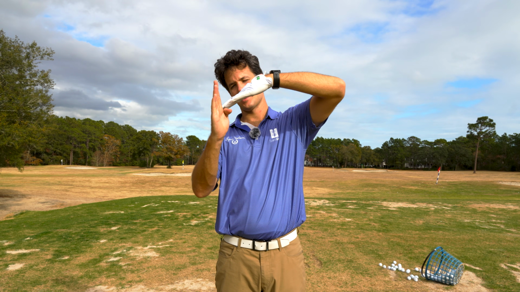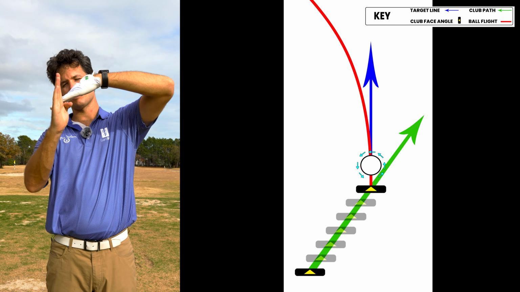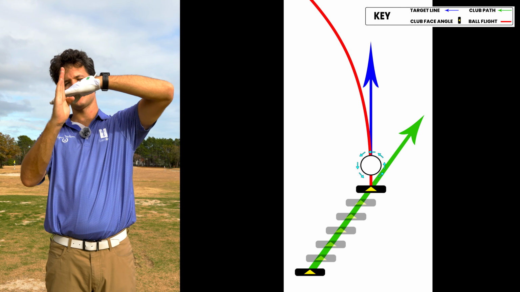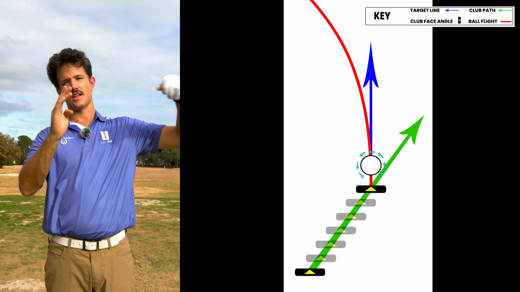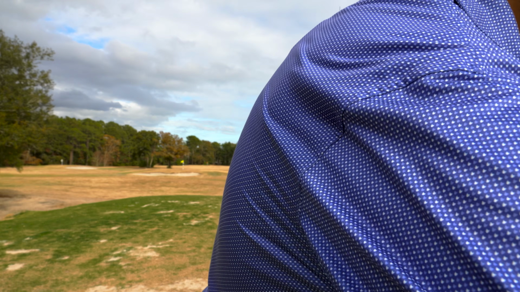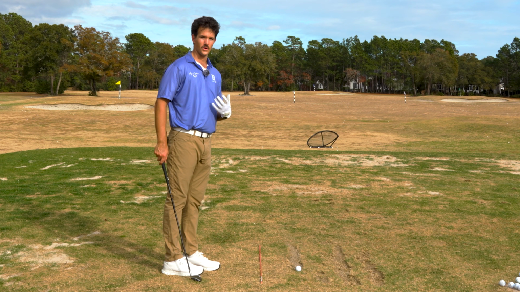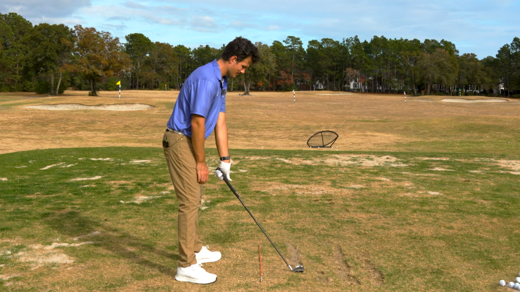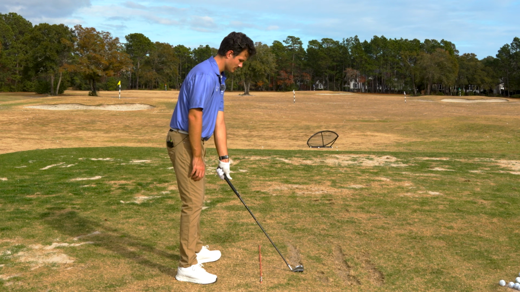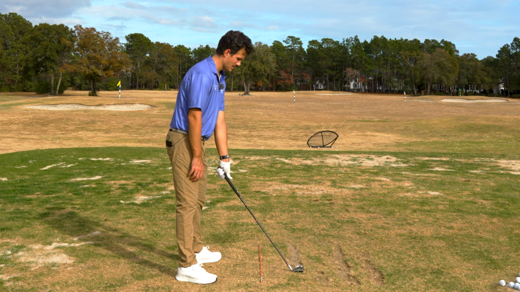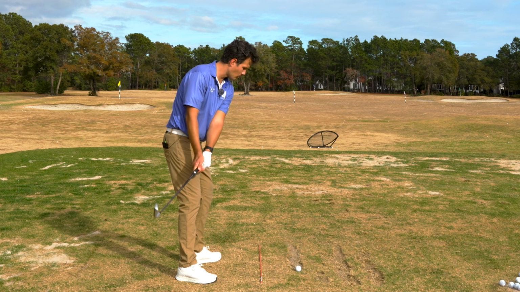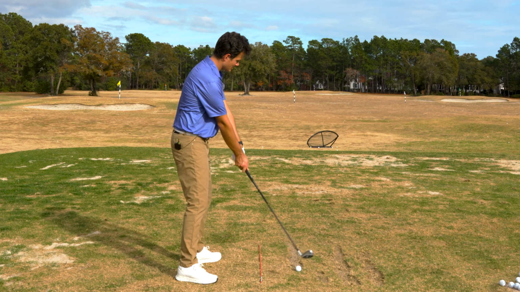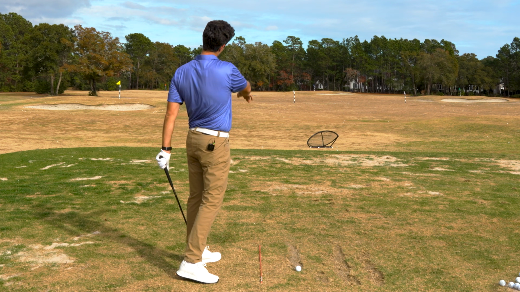On the draw, the face is close to the path. That ball will start straight and curve back to the left. I'll show you what that looks like just hitting some normal shots here. When I get set up to the ball, in order to hit a draw, I have to have the face slightly to the right, so the ball starts right, but I have to have a path that's more in to out to get that ball to curve back.